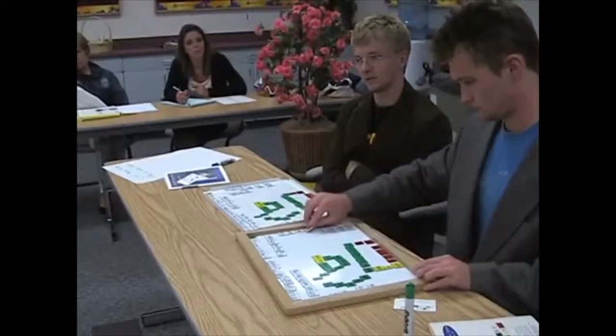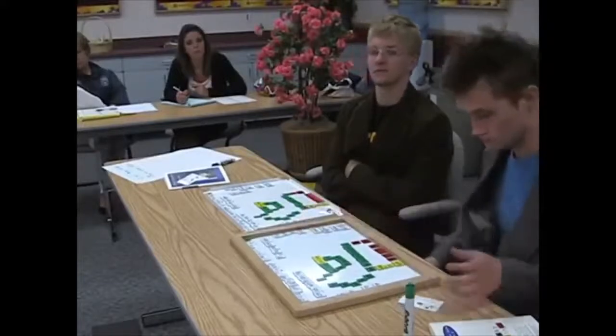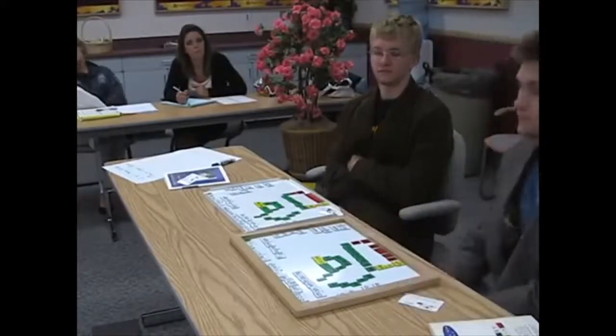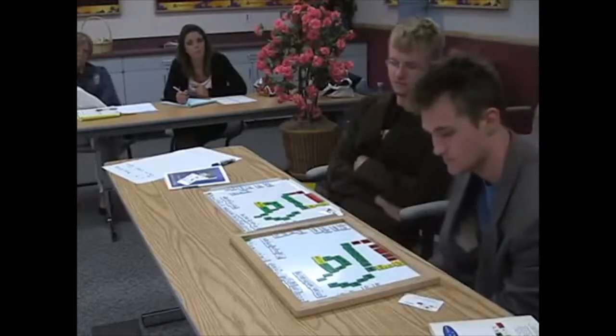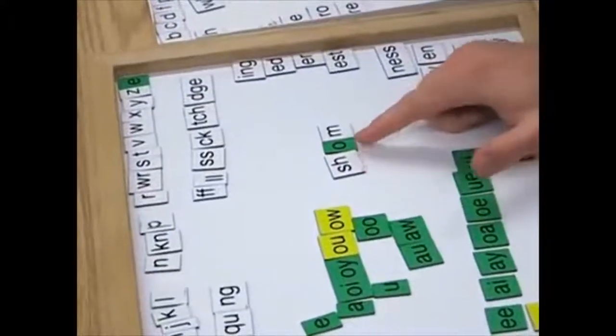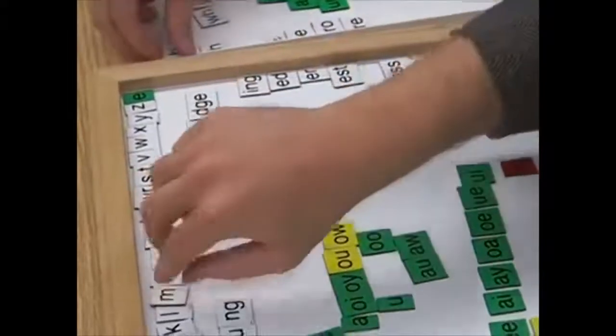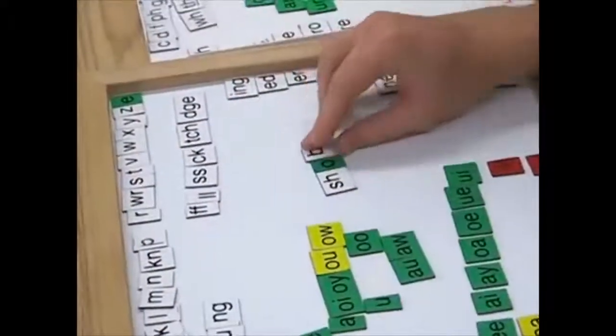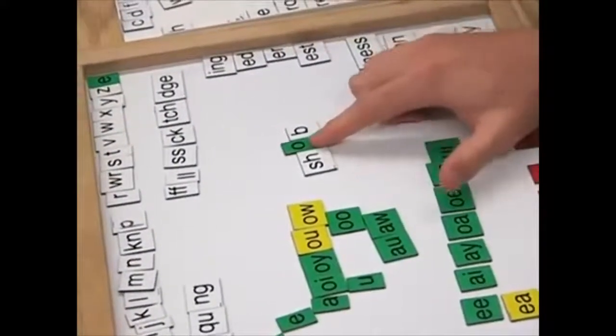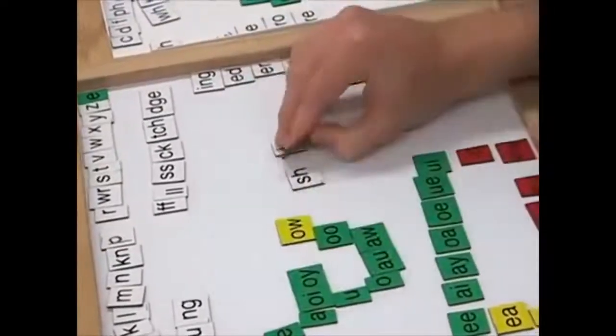Step tracking. The way to think of step tracking is you're stepping on each sound and kicking out the change, okay? Shab. Sh-a-b. Shab. Shaub. Sh-ow-b. A. Ow.